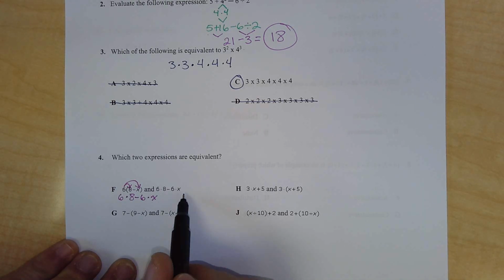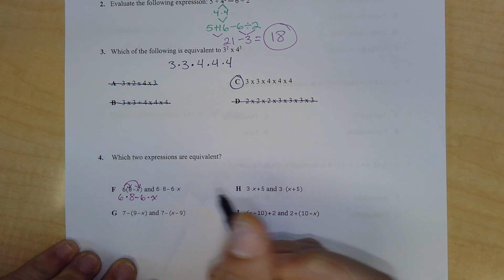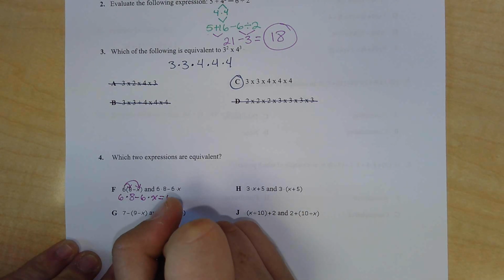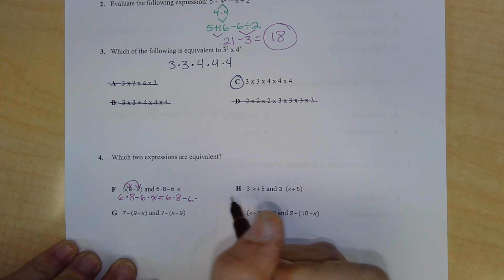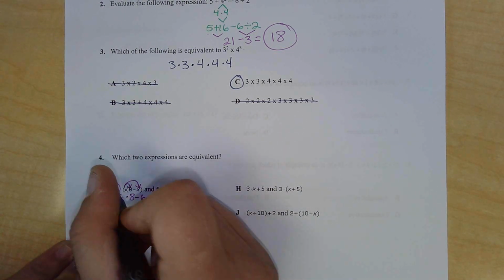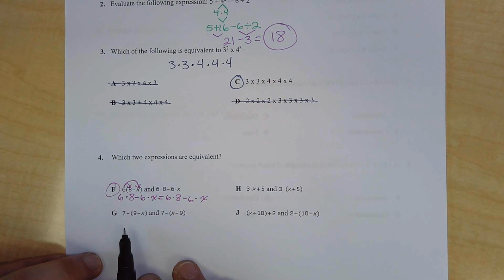So if I look at this here and I drop it down, they're saying they should be equivalent. So if they're equivalent, they should be equal. Let's drop it down. 6 times 8 minus 6 times x. Well, that's identical to me, so that works. But we're still going to talk about why the other ones don't work.